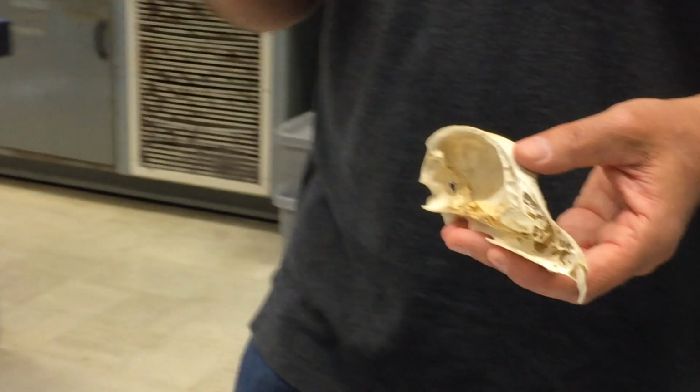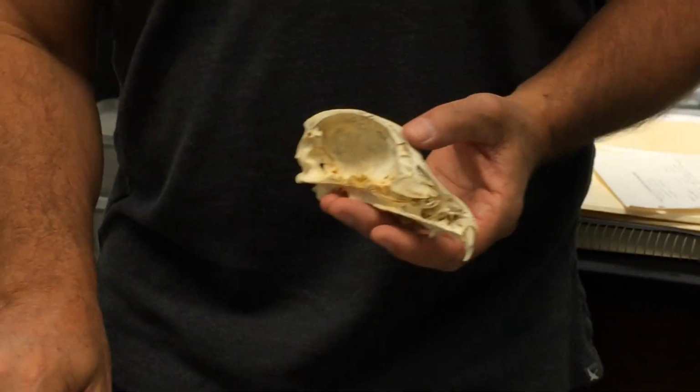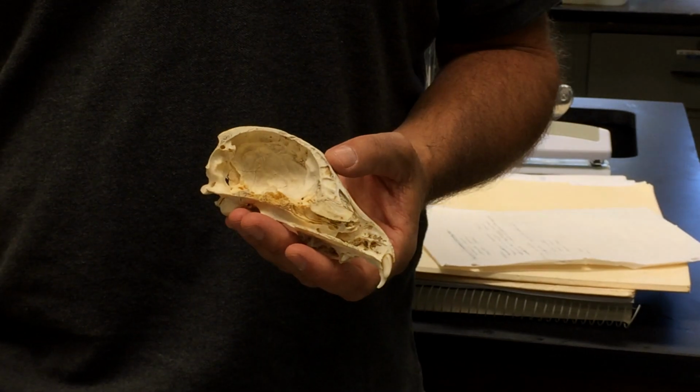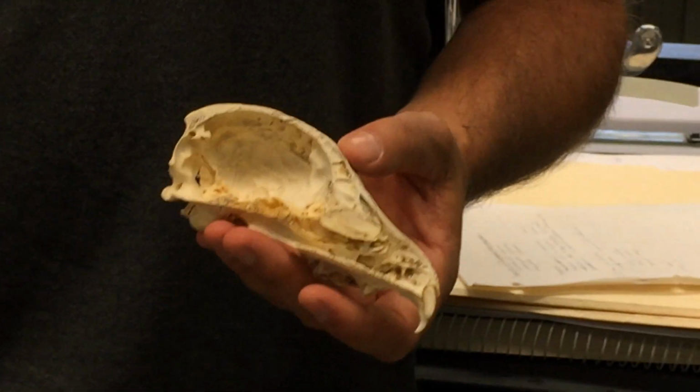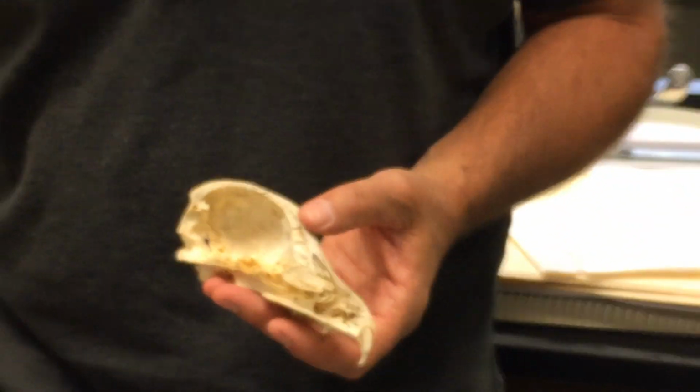Okay, is that good? Would that be endochondral or dermal? Endochondral, yeah. So that's basically the front end of the chondrocranium ossifying.